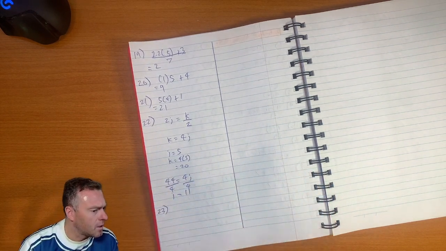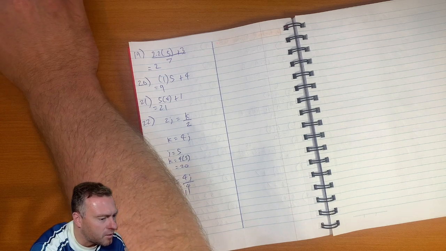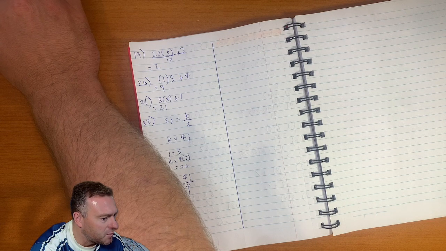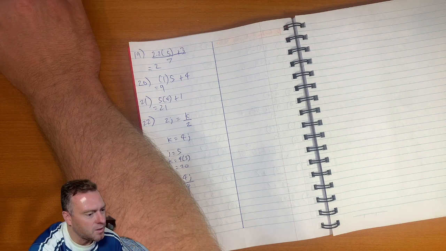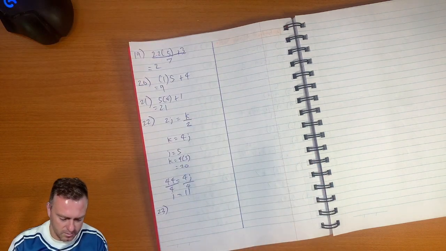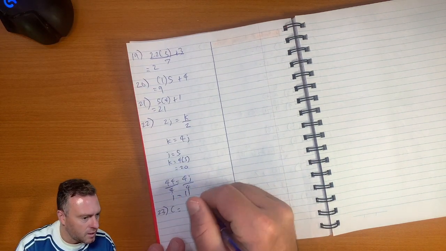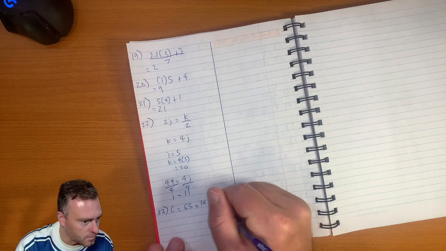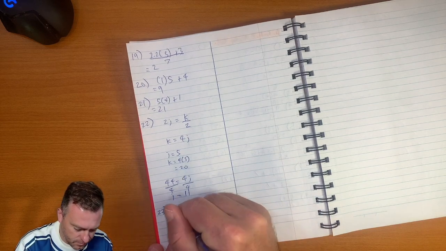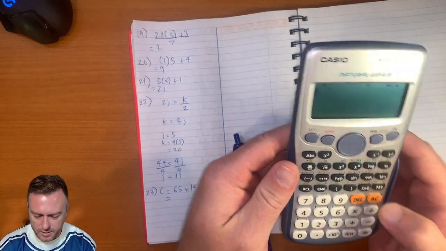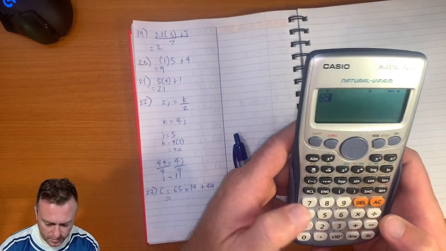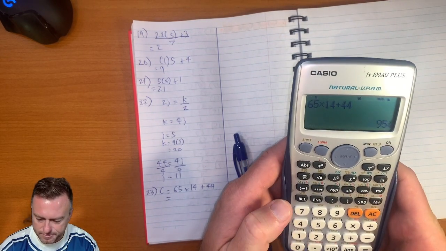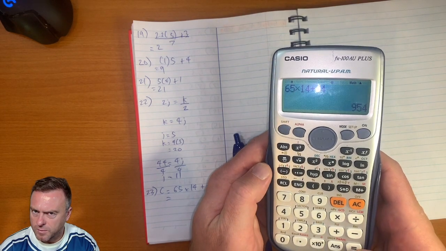23. A formula can be used to work out the cost of hiring a number of bicycles and a guitar. So the cost equals 65 times the number of days plus 44. Galia hired a bike and guitar for 14 days. Work out the cost. Cool. So we'll go cost is 65 times the 14 days plus the 44. Just grab the calculator. So 65 times 14 plus 44. And we get 954.